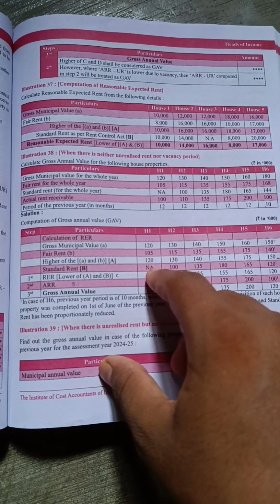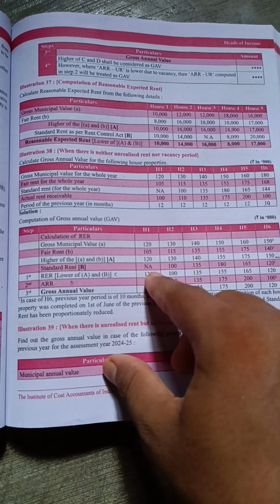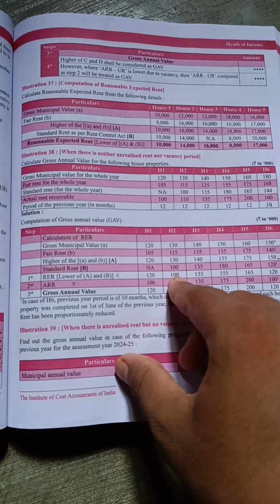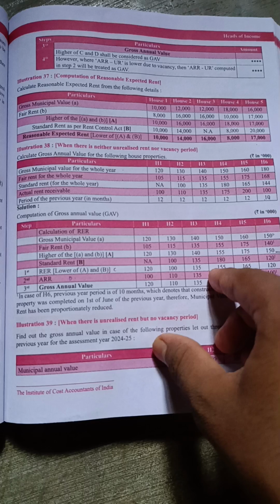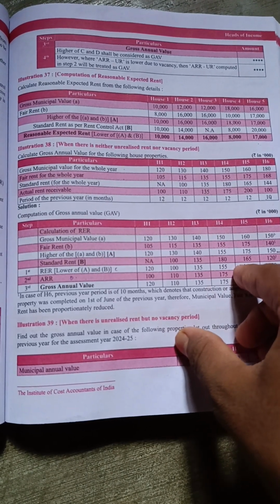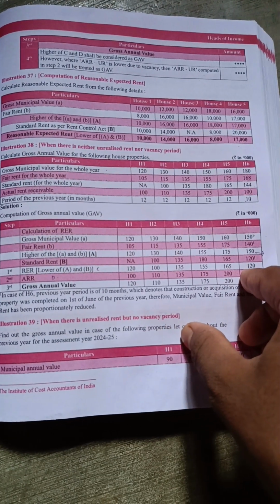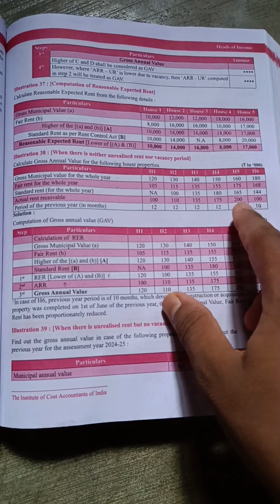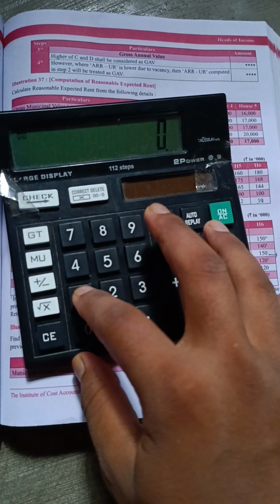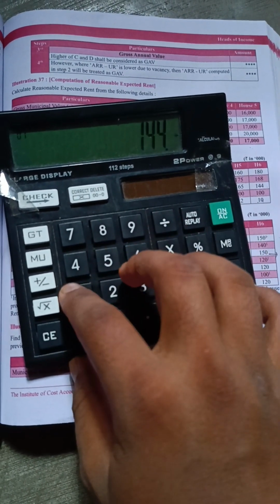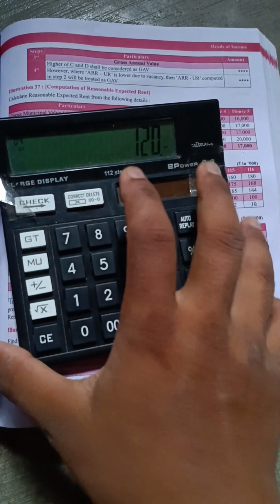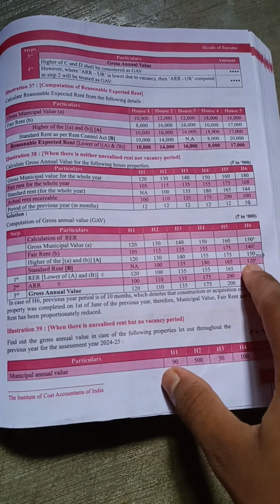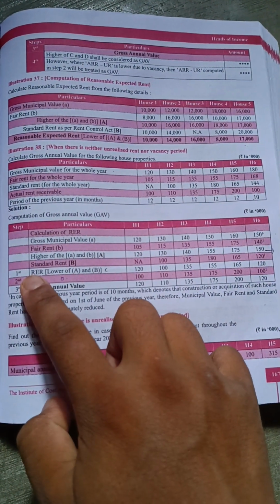So where one is not applicable, we have to take 120, 100, 135, 155, 165, 120, and the 144 value divided by 12 into 10 months. You can see 120. There will be 120, and the first step is over.